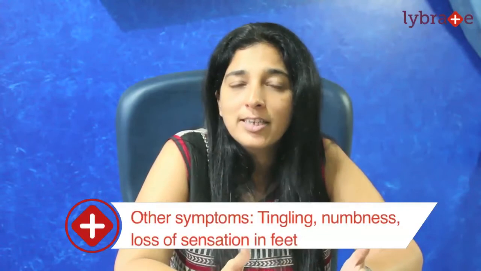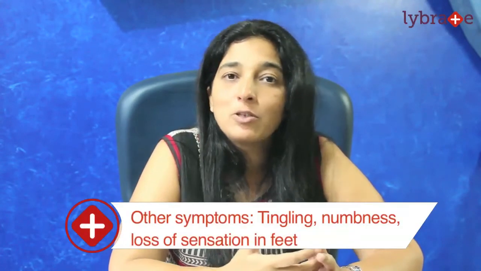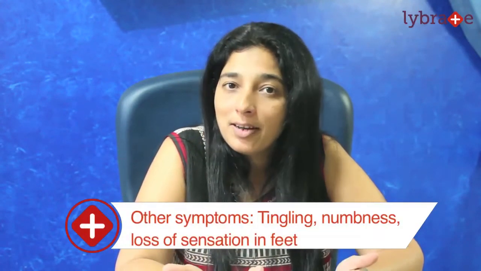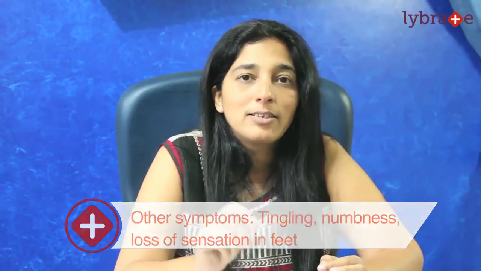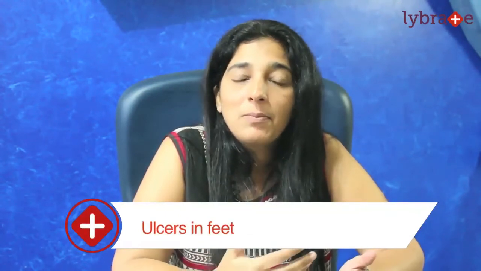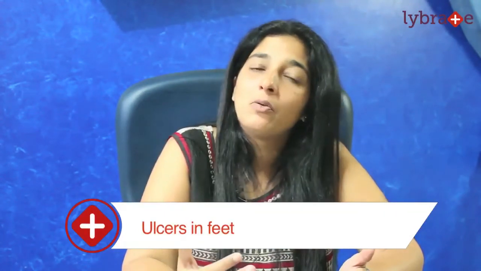The last is the nerves and the blood vessels. Now, the nerves of your feet are most commonly affected. So some people might have feelings like tingling, numbness, loss of sensation. There might be episodes where the chappal slips out and you don't realize it. There might be episodes where there is a small little ulcer or a small bite, but it doesn't pain. There can be loss of hair from your lower limb. All of this is a sign of nerves getting damaged.